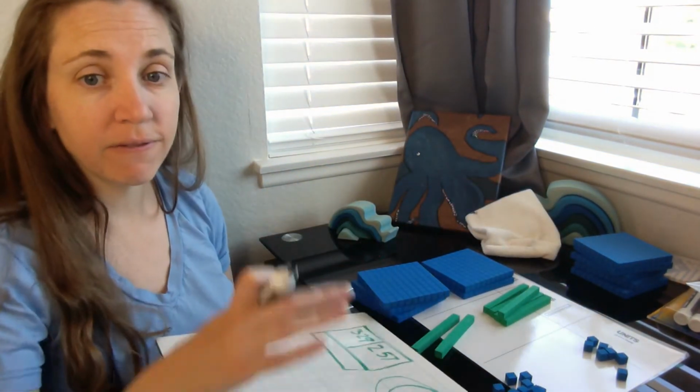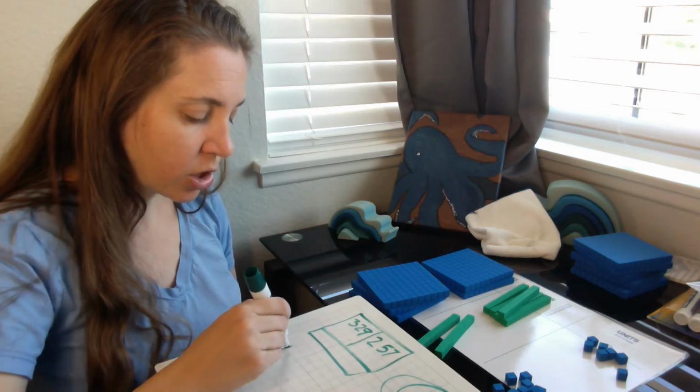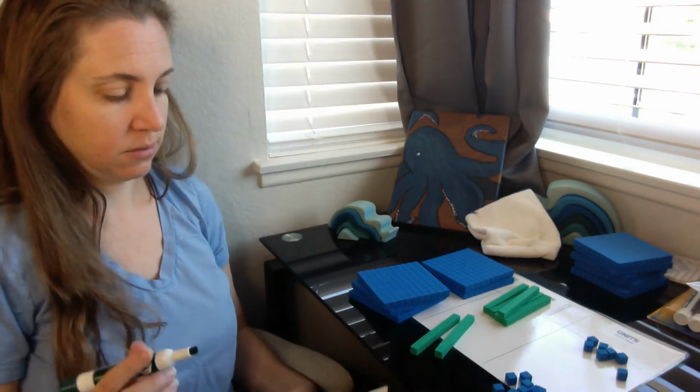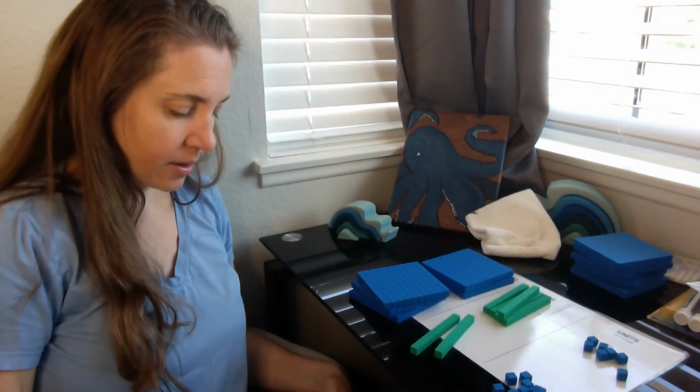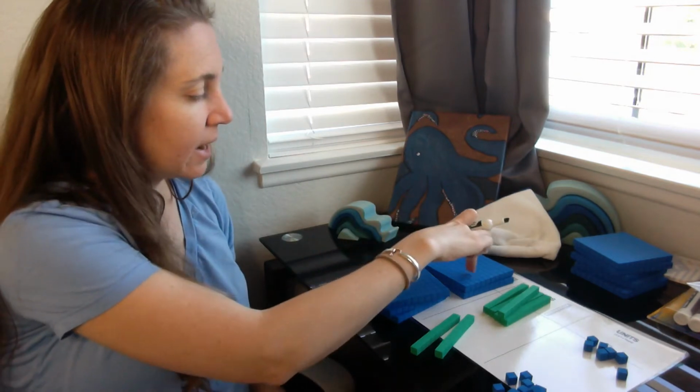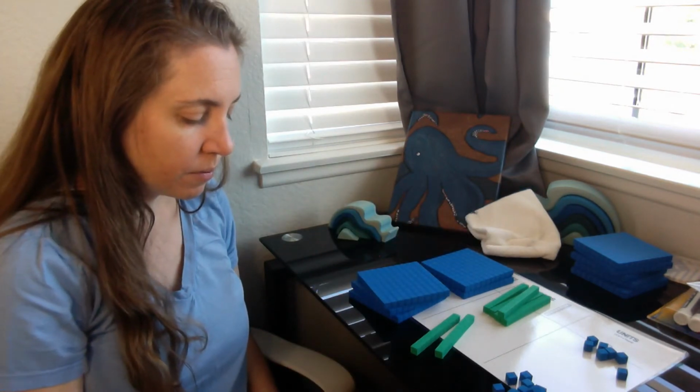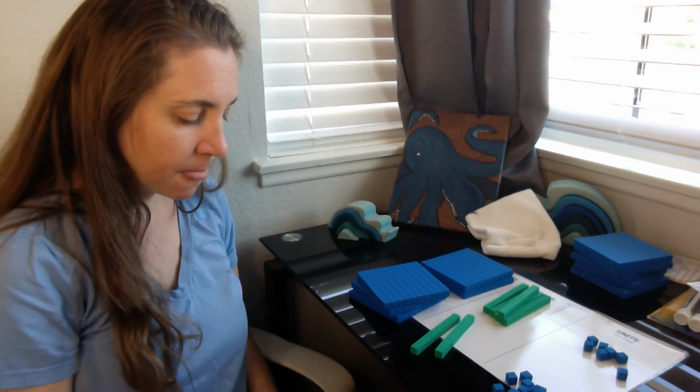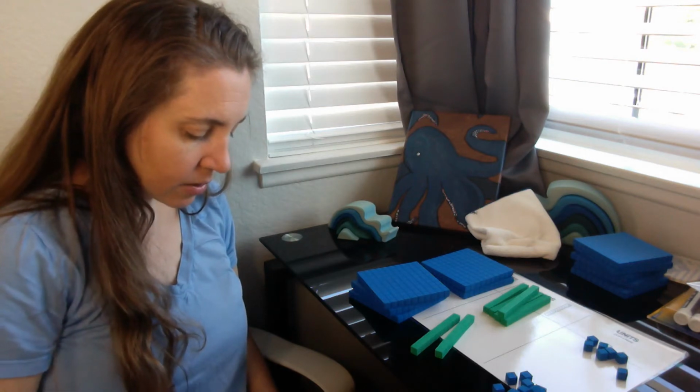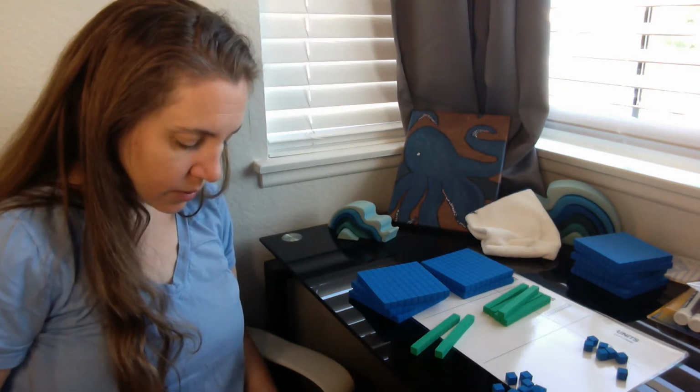You could physically show them, okay, drawing that way is not working. We have in front of us a stack with 2 big squares and another stack with 3 big squares.